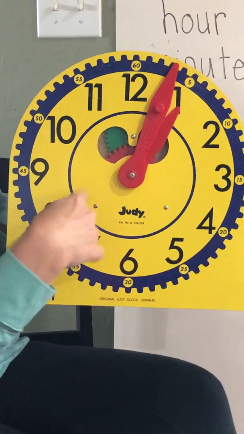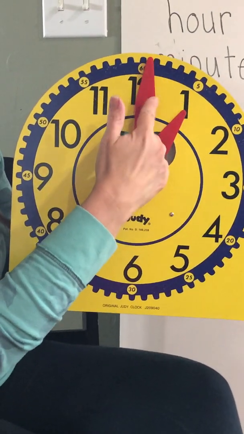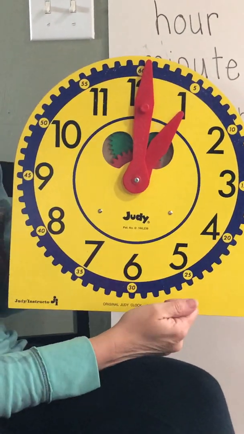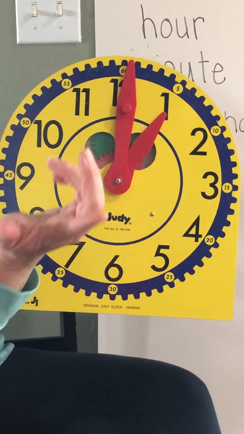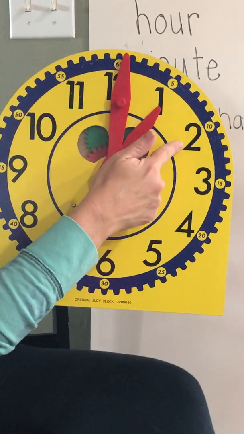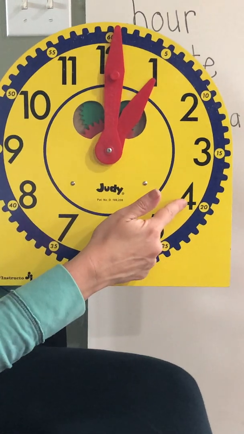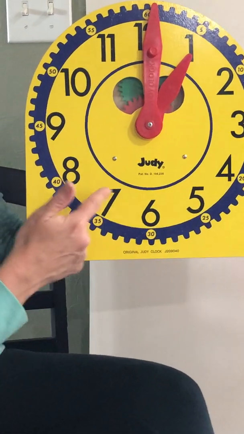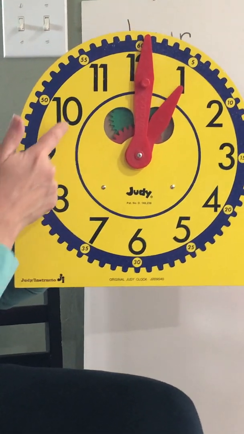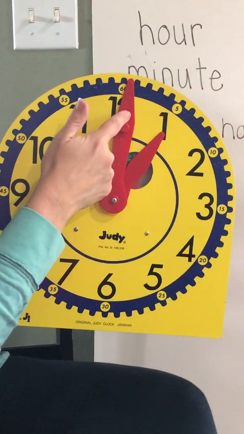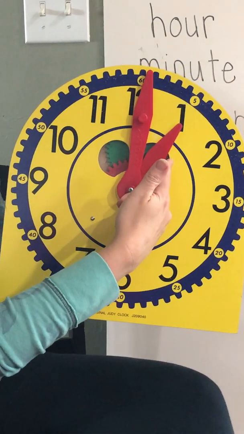Okay, so when we start, you can count the big numbers by fives. Help me count by fives. Ready? 5, 10, 15, 20, 25, 30, 35, 40, 45, 50, 55, 60. So there are 60 minutes in 1 hour.